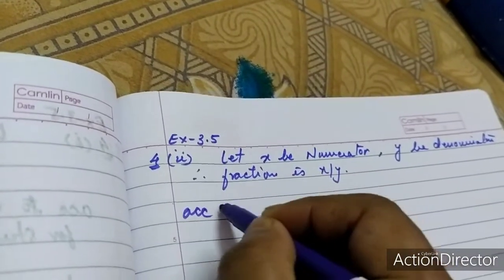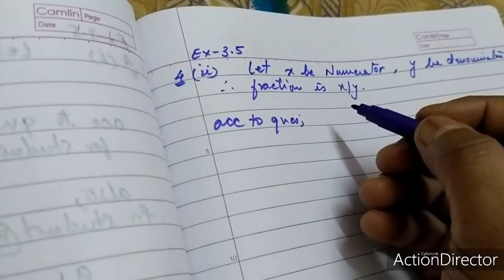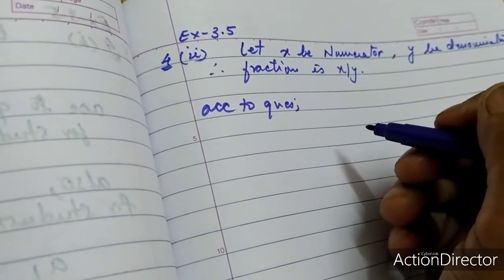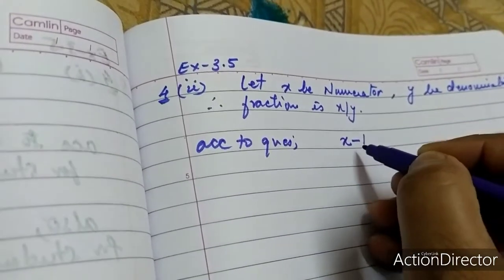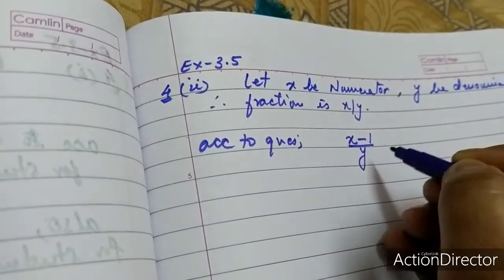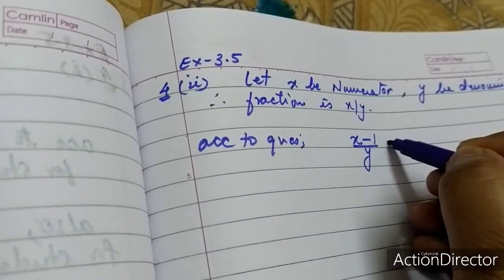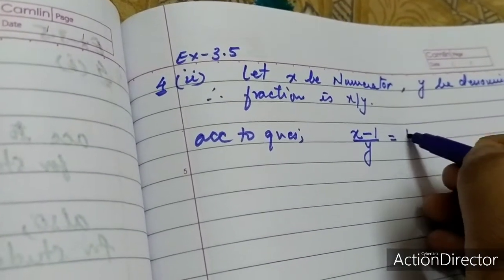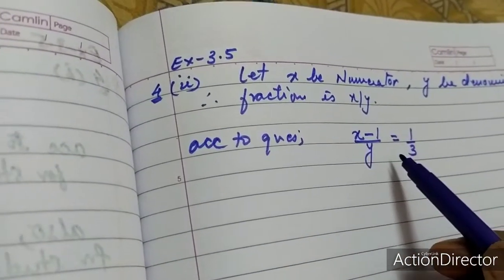According to the question, the first condition given is that the fraction becomes 1 by 3 when 1 is subtracted from the numerator. That means the numerator was x. When you subtract 1 from the numerator, the denominator stays as it is, with no need to change it by adding or subtracting, and it becomes 1 by 3. This is the condition. But this is not the standard form of the general equation.